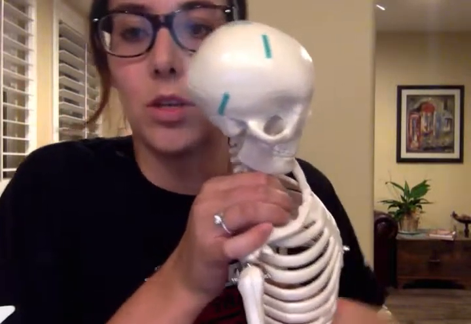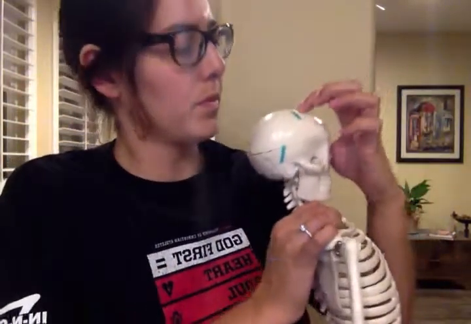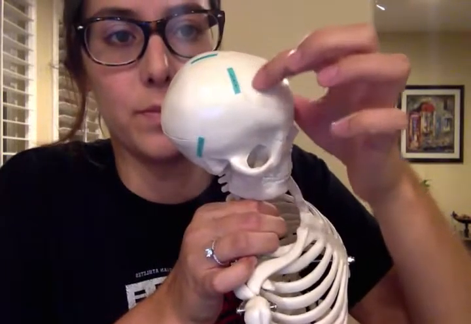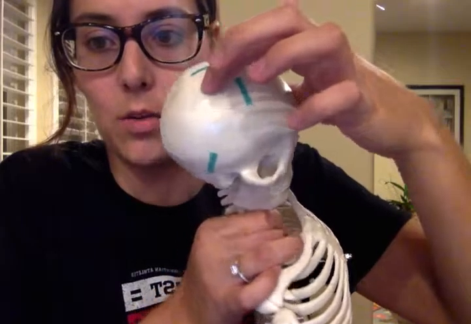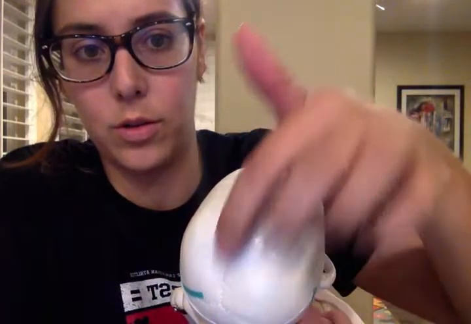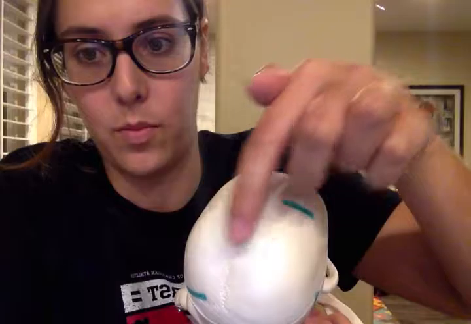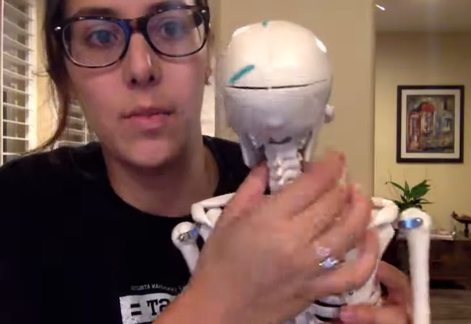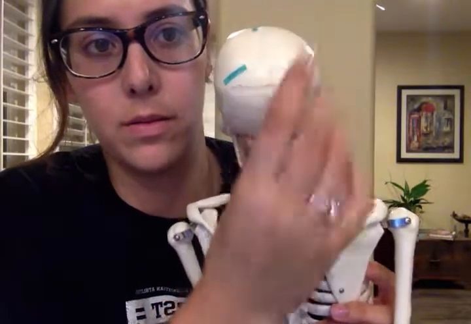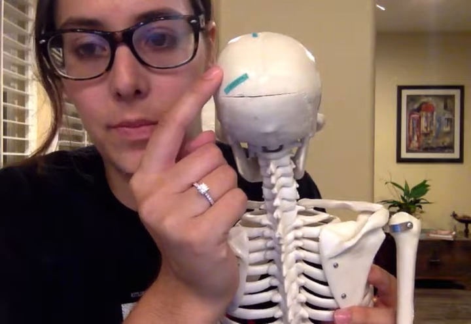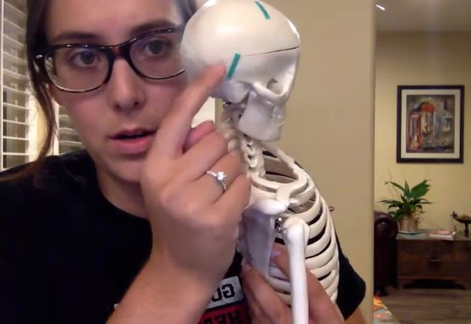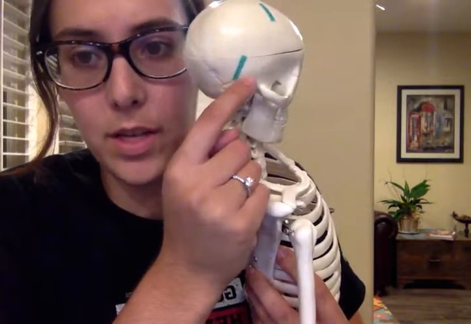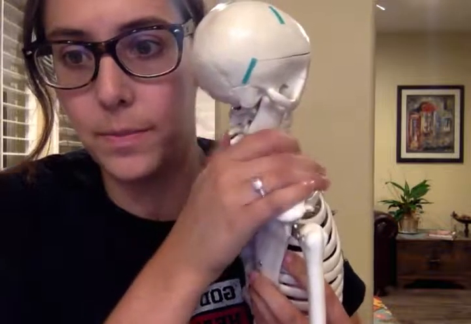For sutures, we have the coronal, which is made up of the frontal and parietal. We have the sagittal, which is made up of the parietal. The lambdoid, which is made up of the occipital and the parietal. And then we have the squamous right here. And that is made up of the temporal and the parietal.